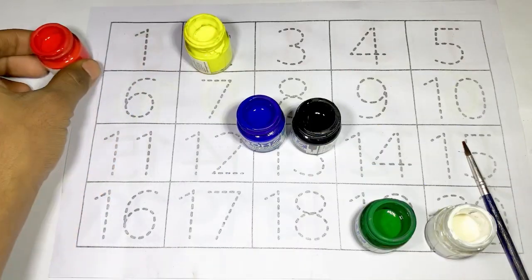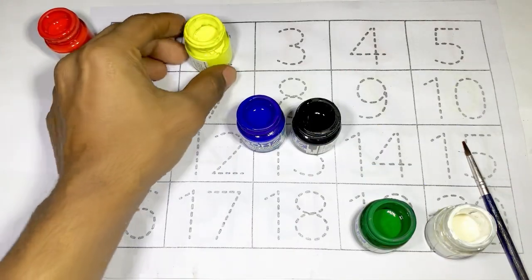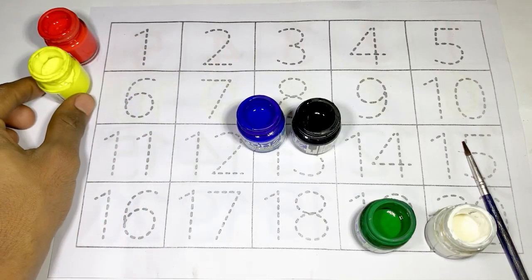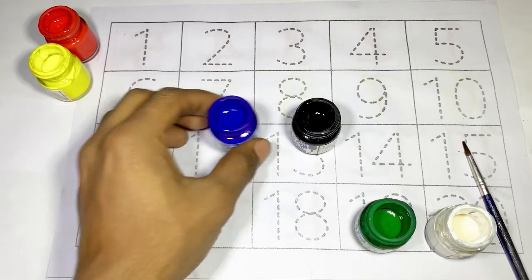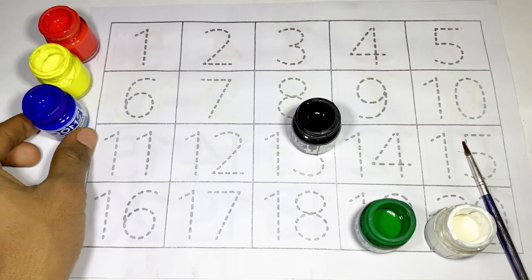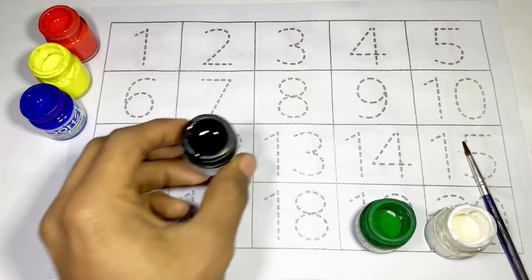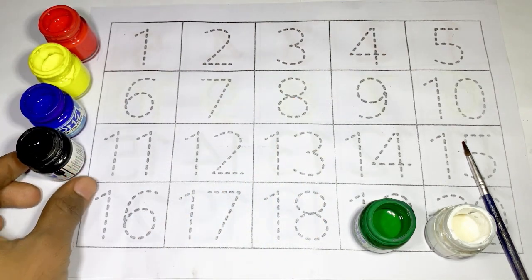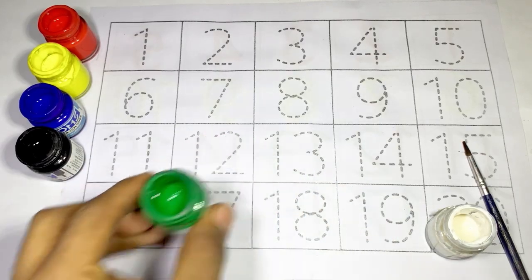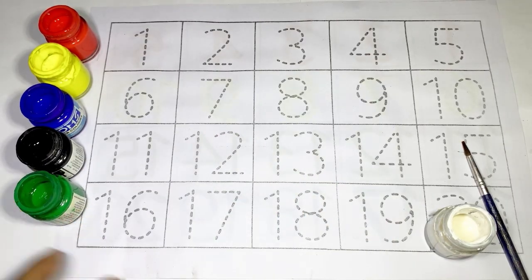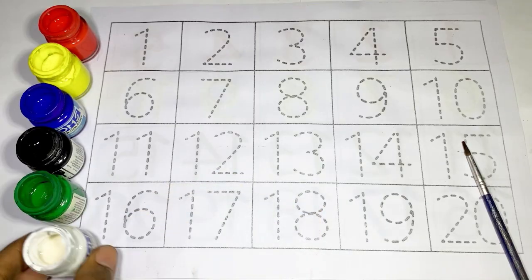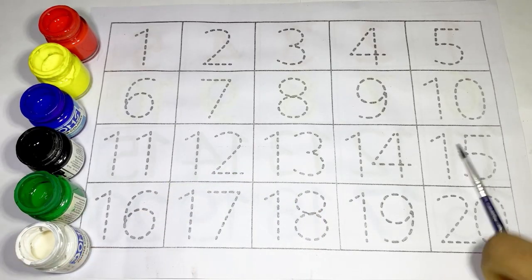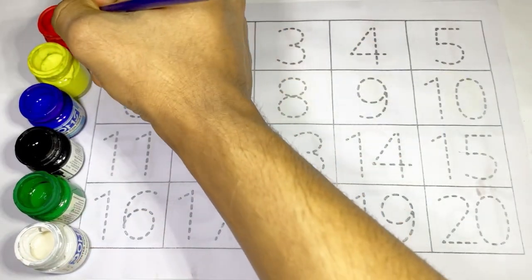Red color, yellow color, blue color, black color, green color, white color. Kids now coloring numbers.